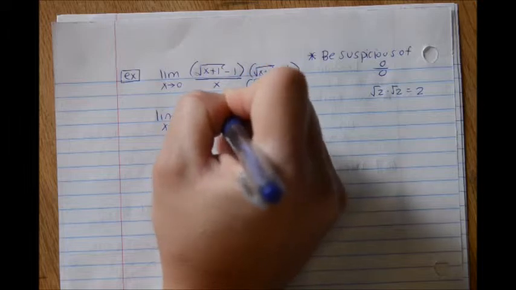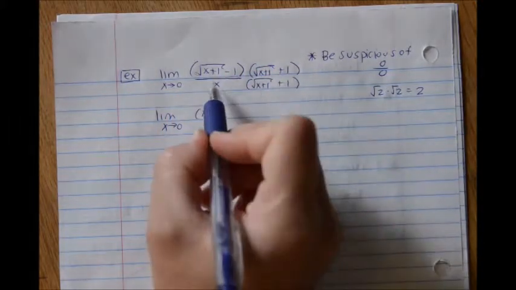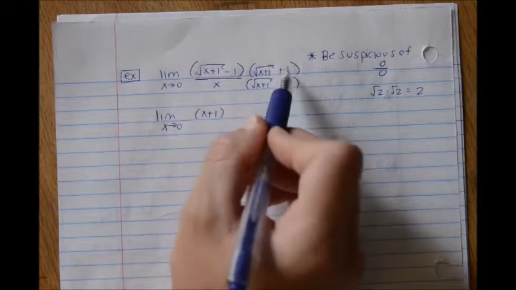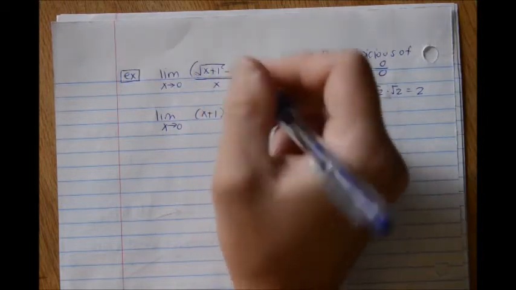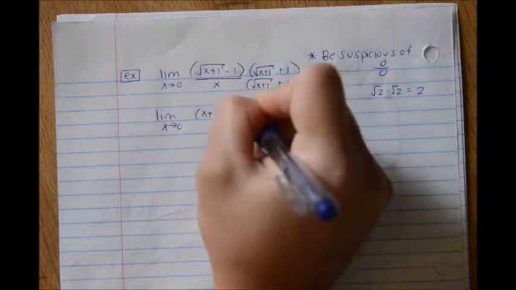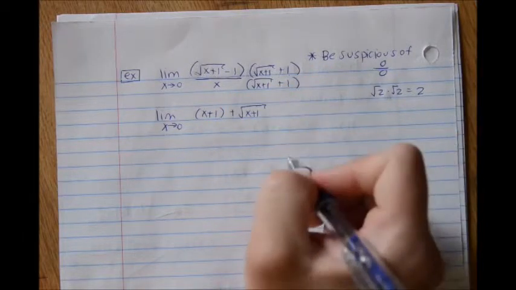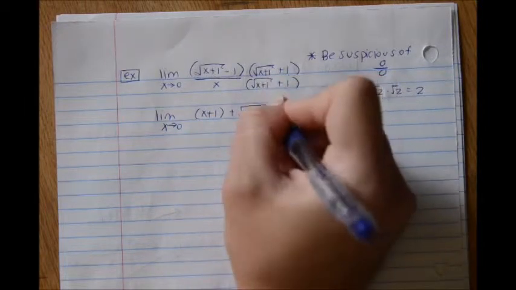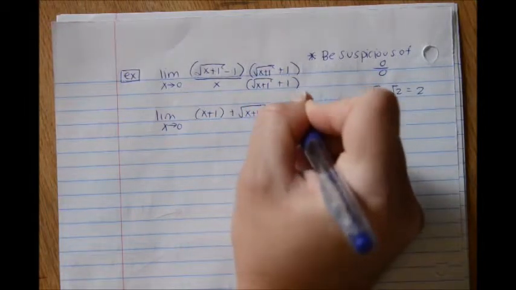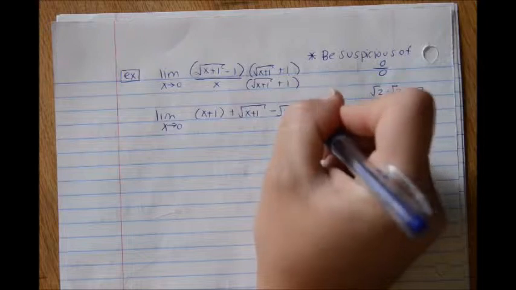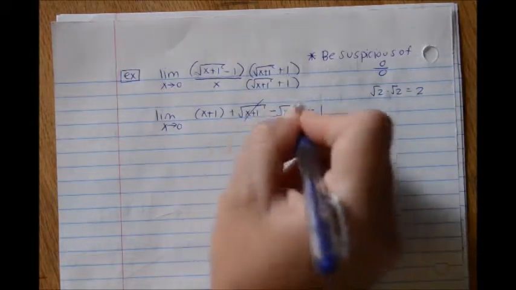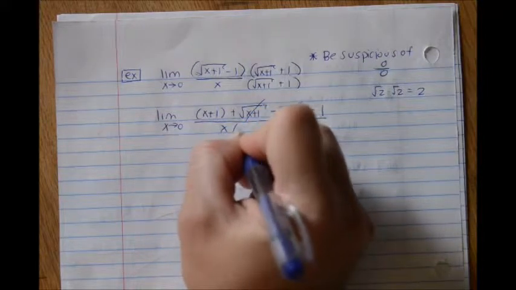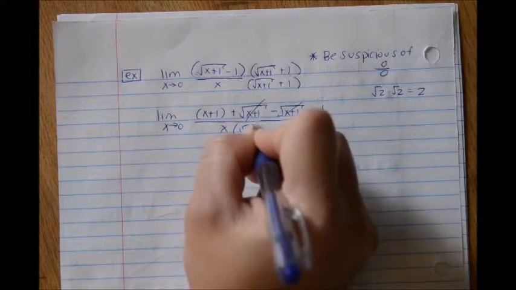That's why it's called rationalizing, it gets rid of the radical. Now we take the square root of x plus 1 times 1. Notice the way we set it up, this is now multiplied by the negative, so minus the square root of x plus 1, and these cancel each other out. The denominator I'm going to keep like this for a second.